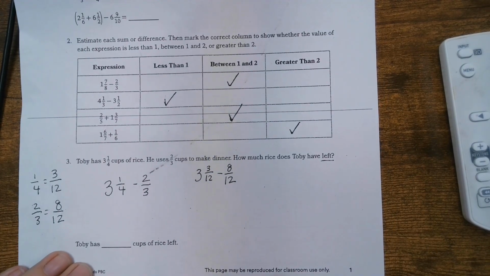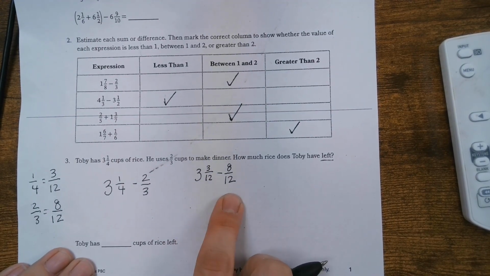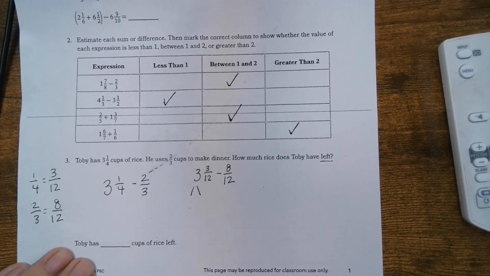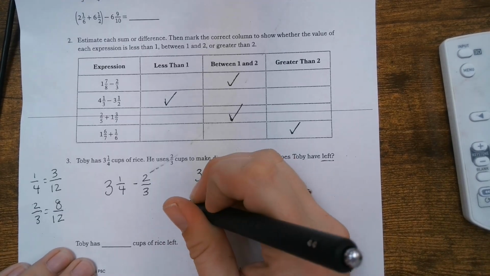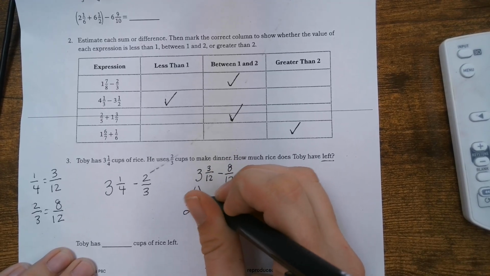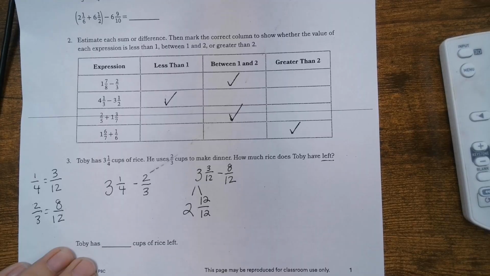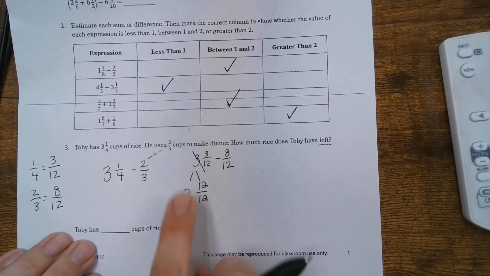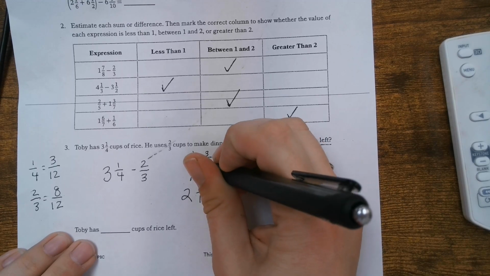I'm always going to look to do my fractions first. I can't do 3 minus 8, which means I need to rename this whole. 1 less than 3 is 2, and then the other whole is going to be 12/12 because I know I'm working with 12s. So now I'm going to cross that 3 out because I'm not going to call it 3 anymore. I'm calling it 2 2/12.